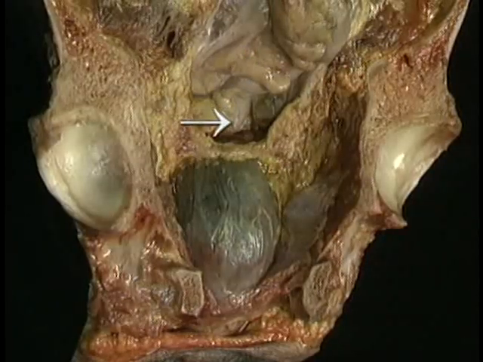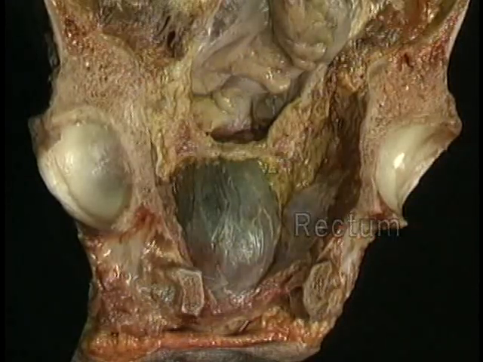Here's the lower end of the sigmoid colon. Here's the rectum.